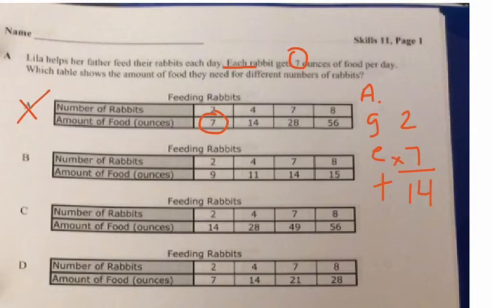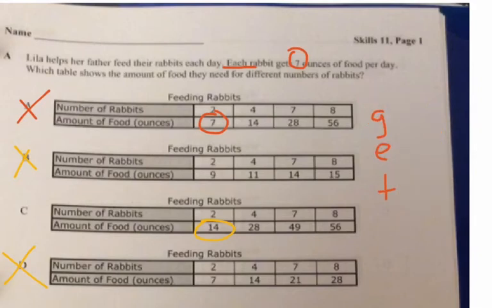So looking at my work here, we can determine that letter B is also incorrect. Letter C has 14, and letter D is incorrect. Remember that you always need to check at least 2 examples. So let's check the second column right here. So my groups, my number of rabbits is 4. My each is still 7. And when I multiply, I get 28, which checks out. So my answer is C.